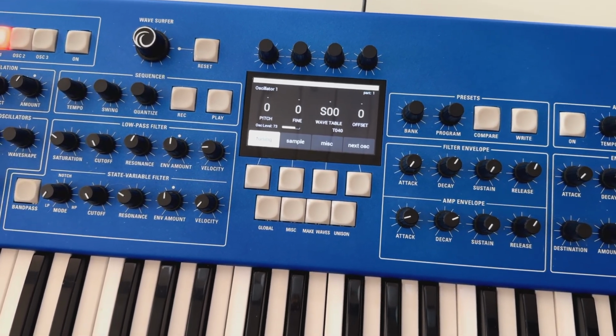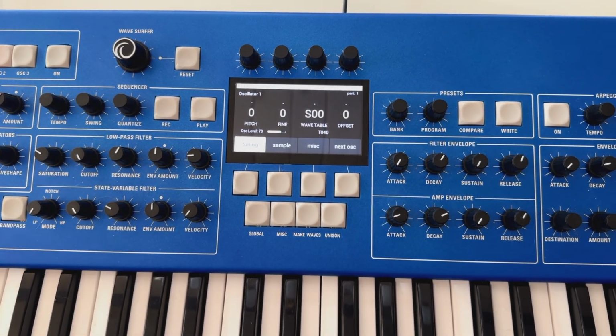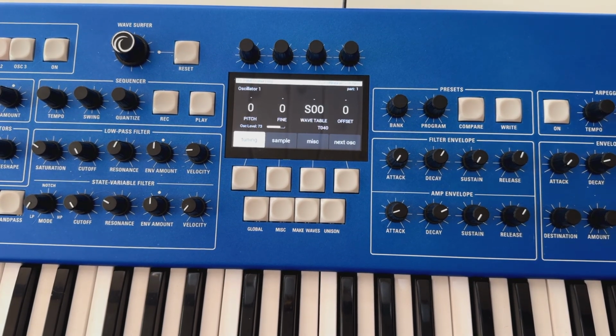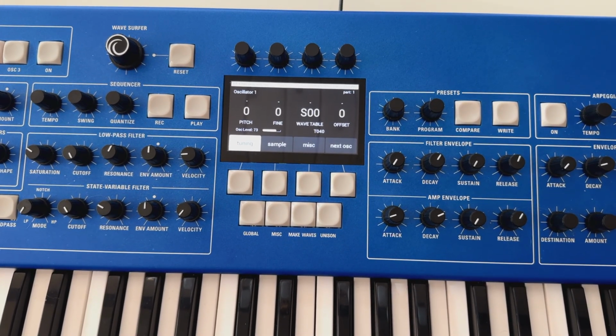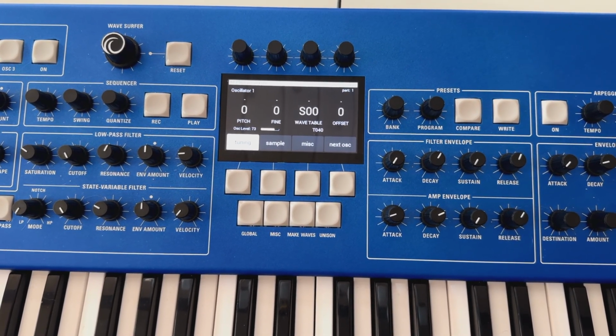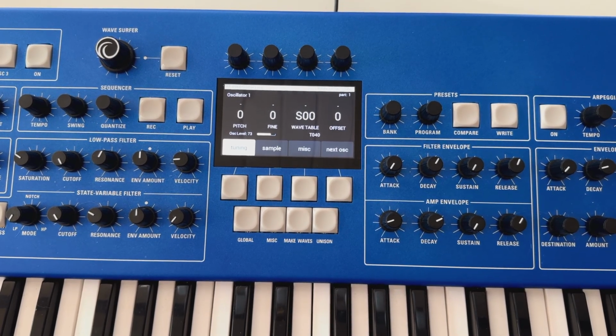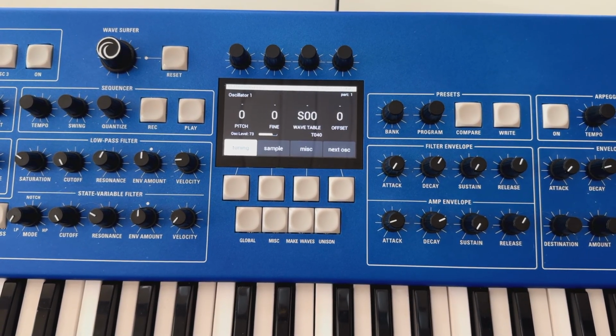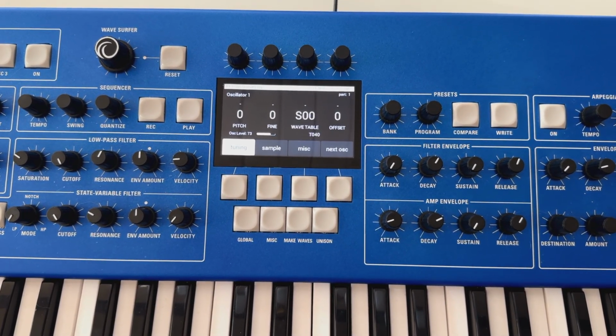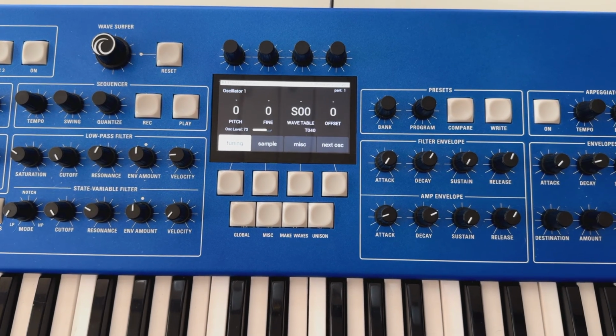These S slots stand for sampling. But when you first install this update, you're not going to have any of these S slots available to you because you don't have any samples loaded on the machine. So let's go ahead and show you how to load samples and save them to memory.